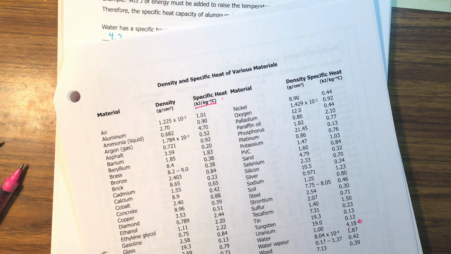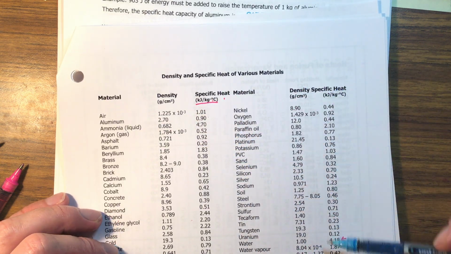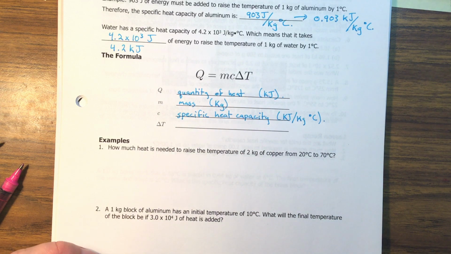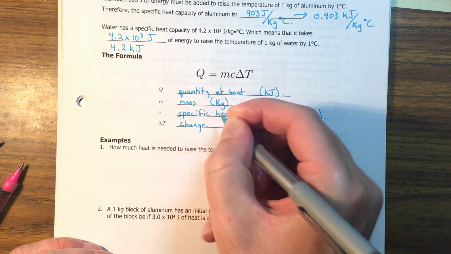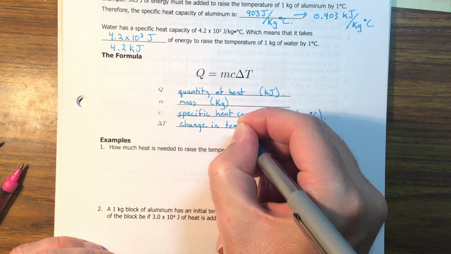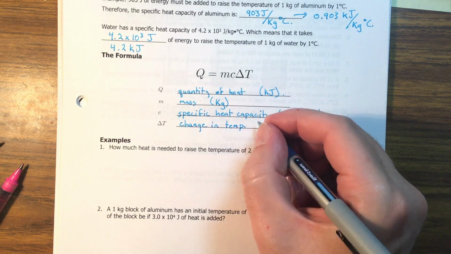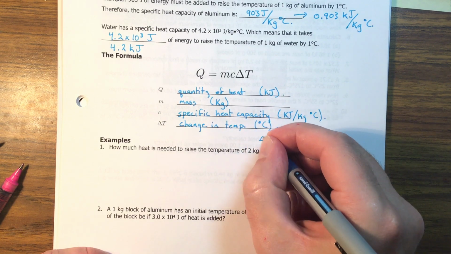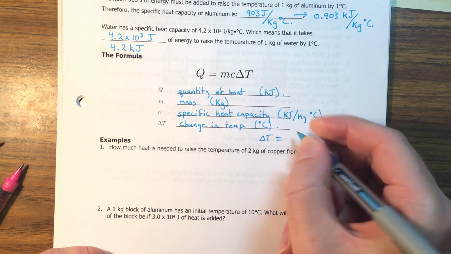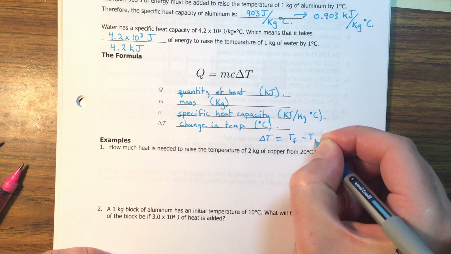We look here onto this chart. This is where we get those numbers. This column and this column. Delta T, again, same as before, change in temperature. Positive means the temperature went up. Negative means the temperature went down. Now you can calculate the change in temperature by taking your final temperature and minusing your initial temperature.